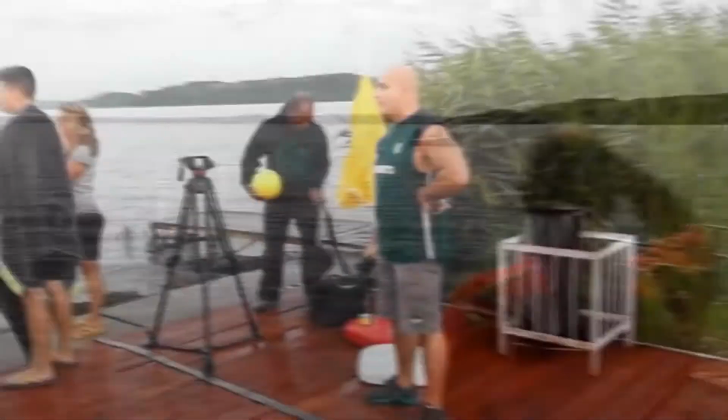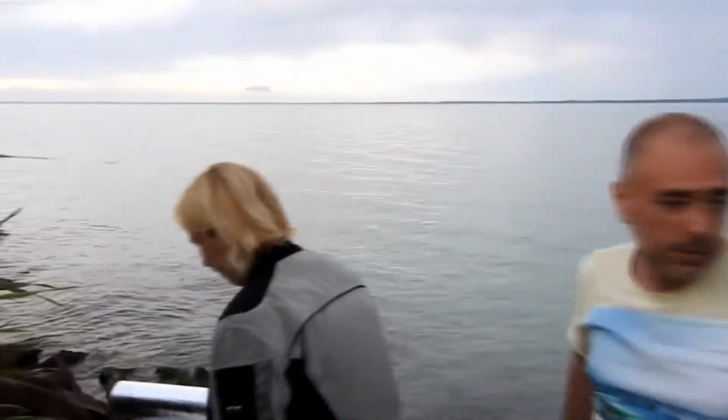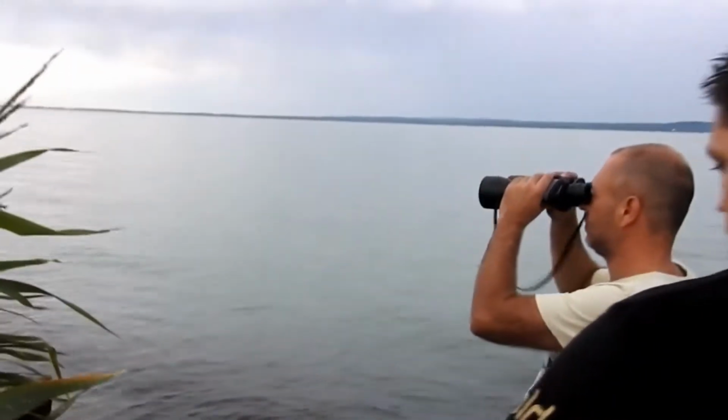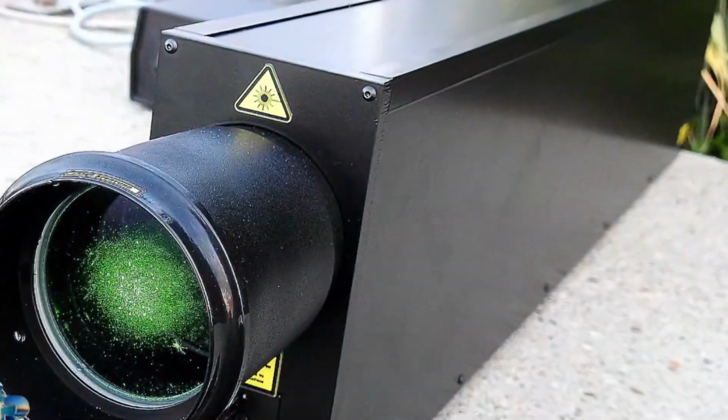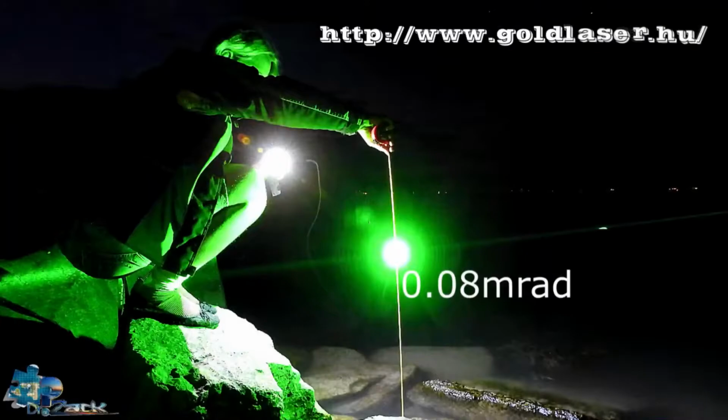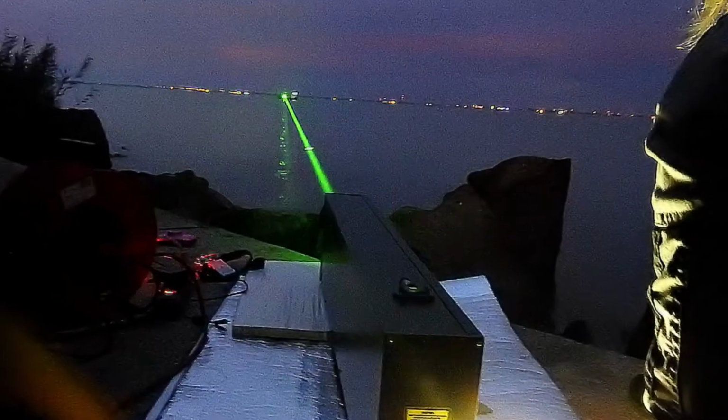Sandor's tests before FECORE. So, let's start. In the year prior to the formation of FECORE, Sandor performed 2 laser tests to measure the geoid. He hired a laser specialist to custom build a 3-watt green laser with a 0.08 millirad collimated beam. He and his assistants then met at Lake Balaton, Hungary.